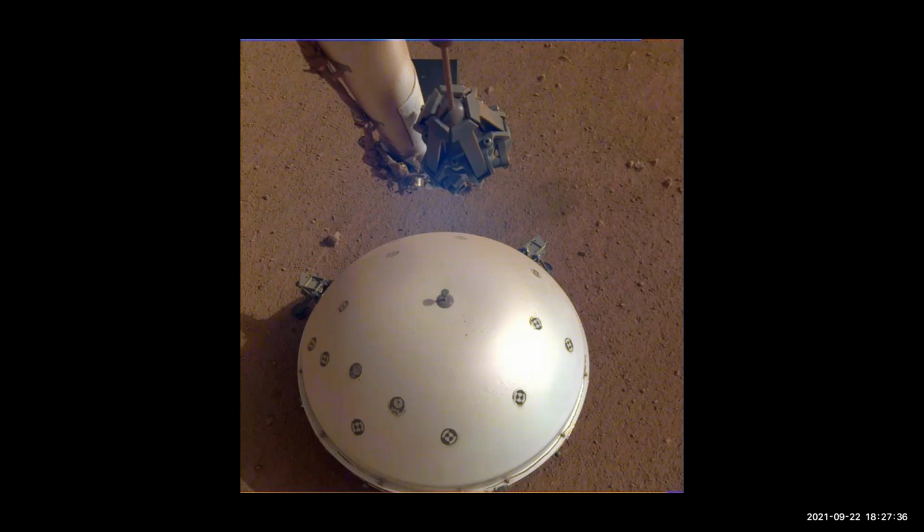And on InSight's 1,000th sol, one sol is 1 day on Mars, it detected its longest earthquake yet, about a 4.2 magnitude earthquake that lasted for about an hour and a half. Like it was noticeably detectable for that long. It's the third major quake detected by the Mars InSight lander in the last month. It's had several magnitude 4-ish earthquakes, which for those of us here in Southern California, we know can be fairly appreciable.